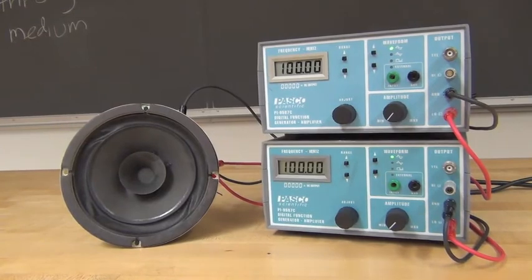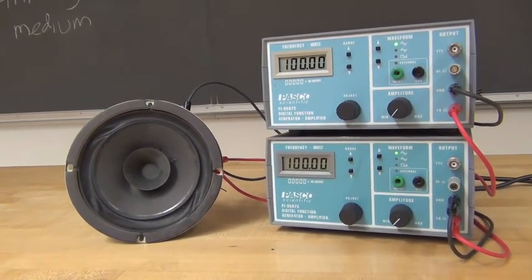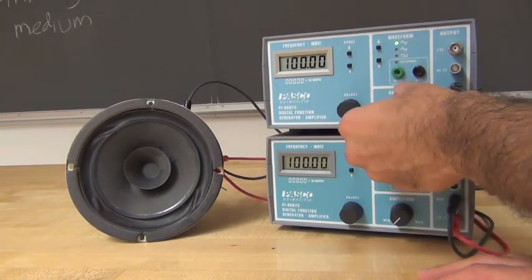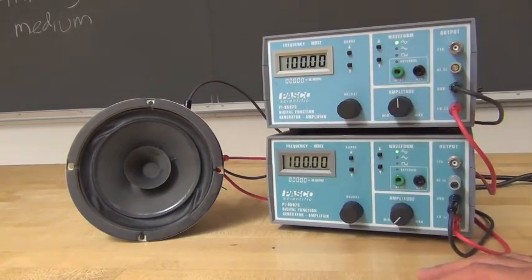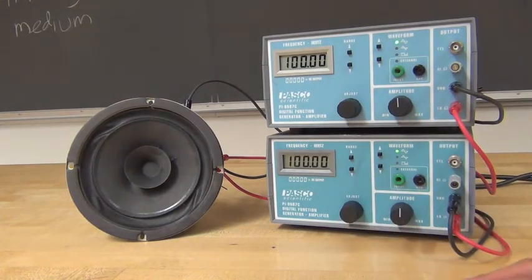Here we are. Let's start with two function generators operating both at 100 Hertz. So they're at the same frequency now. That's one. That's two.